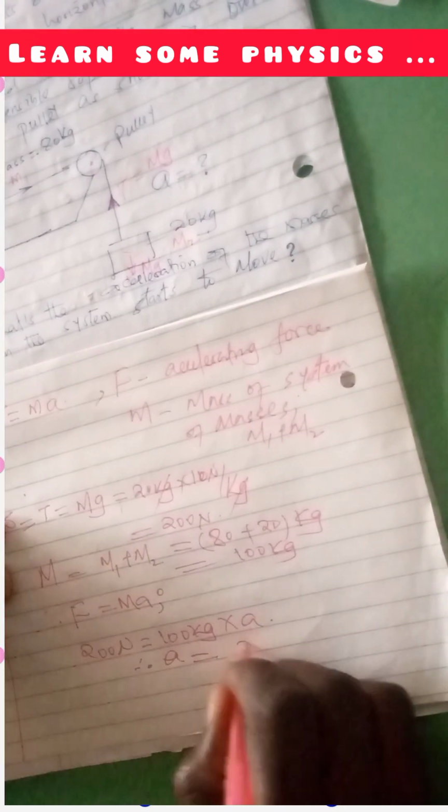What about the masses? It will be the sum of m1 plus m2, giving you 80 plus 20, and here you have got the sum of the system of masses to be 100 kilograms. Therefore, the force being equivalent to MA should now look like 200 newtons equals the 100 kilogram mass, which is the mass of the system, multiplied by the desired acceleration. So therefore, acceleration will be equivalent to 200 over 100, and this gives you 2 meters per second squared. That is the acceleration that is required.